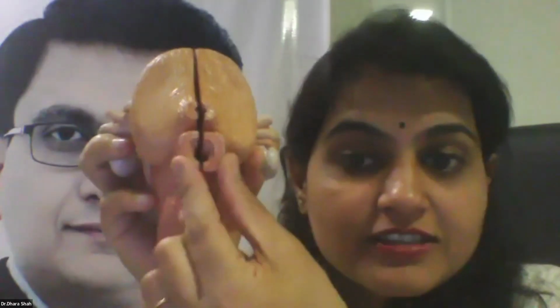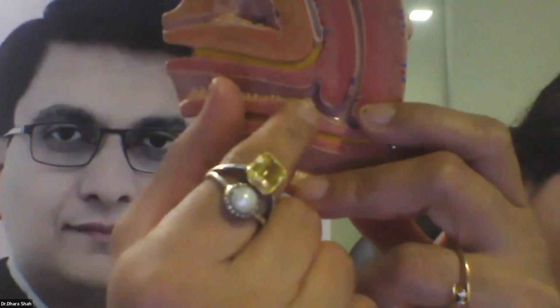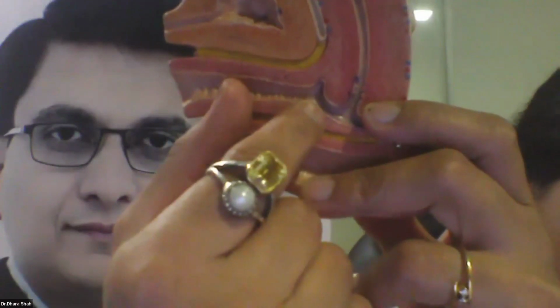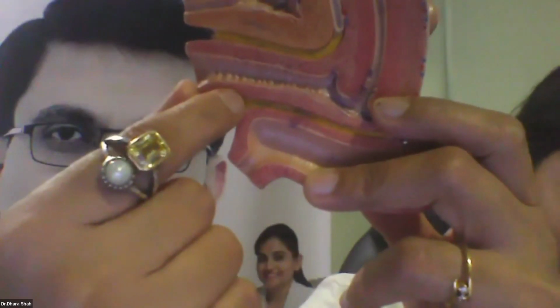Vaginismus, or vaginismus, as you want to pronounce it. So these are the pelvic floor muscles, the outer one-third of the vaginal canal. If this is the whole vaginal canal, the inner two-thirds has smooth muscles, and the outer one-third is only skeletal muscle.